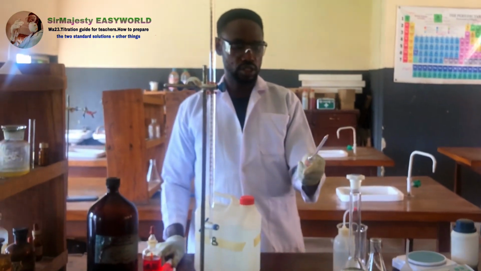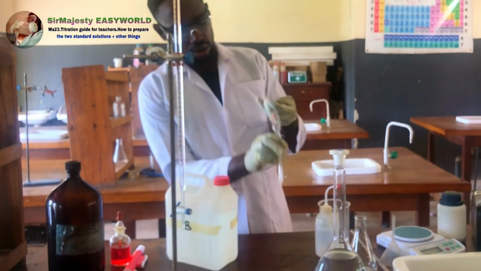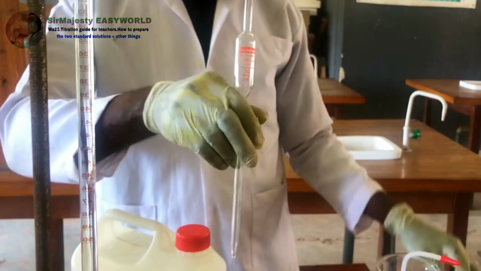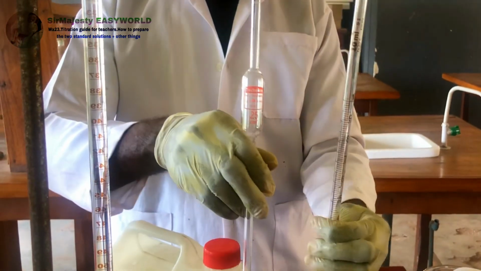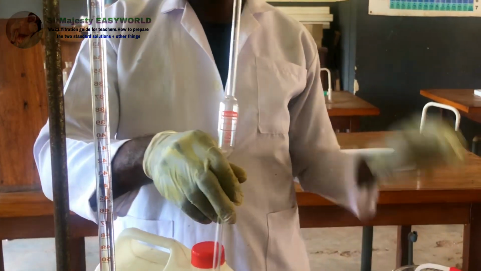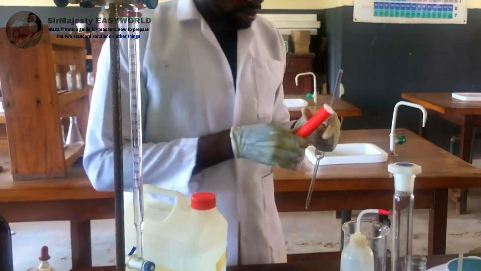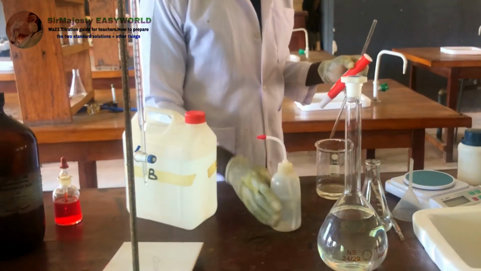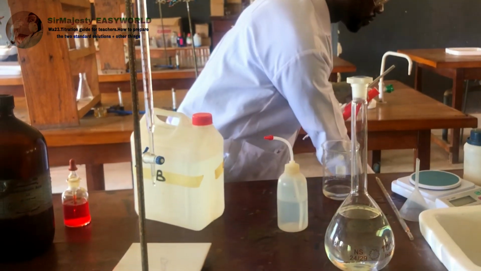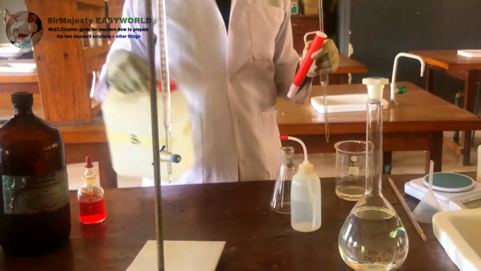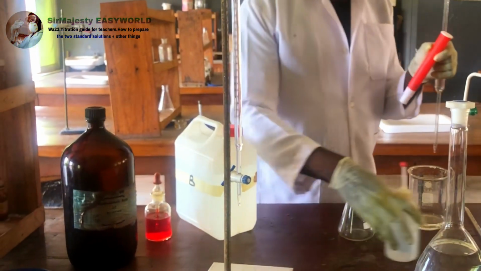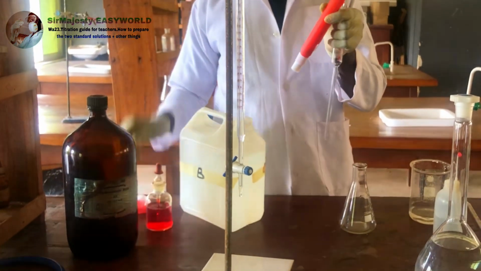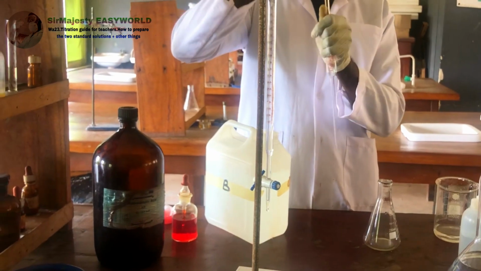So here is the 25 ml volumetric pipette. But this one I used is a graduated pipette. Okay, then this is the conical flask. You rinse it properly. Okay, it's time now to get our base. I don't want to pour it out because I have this to pipette it exactly.